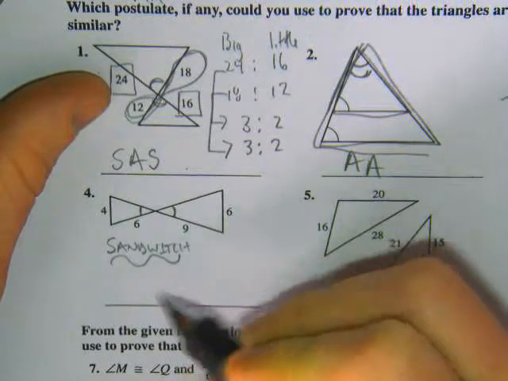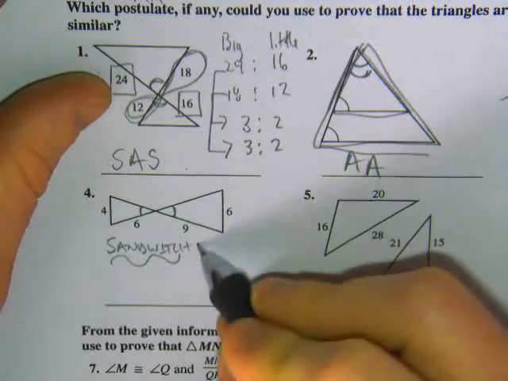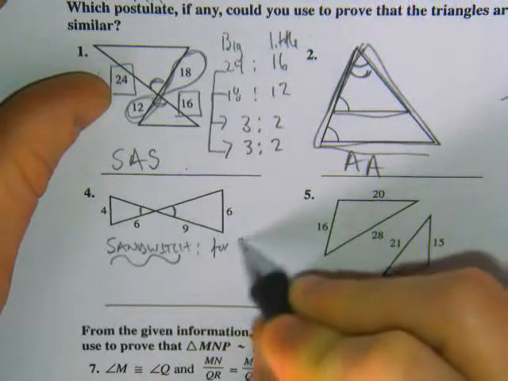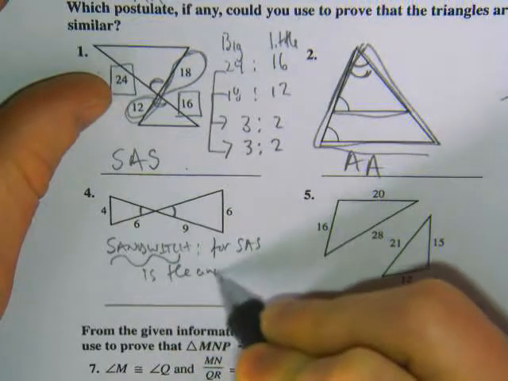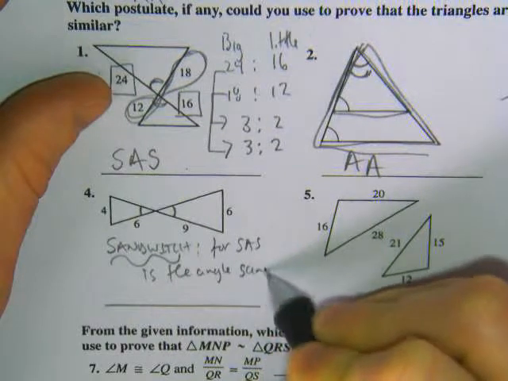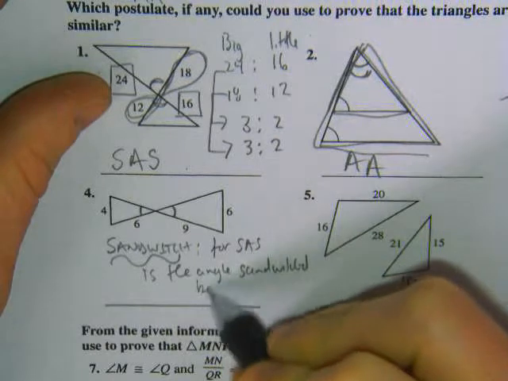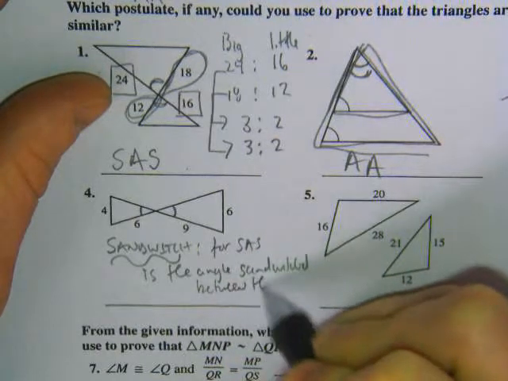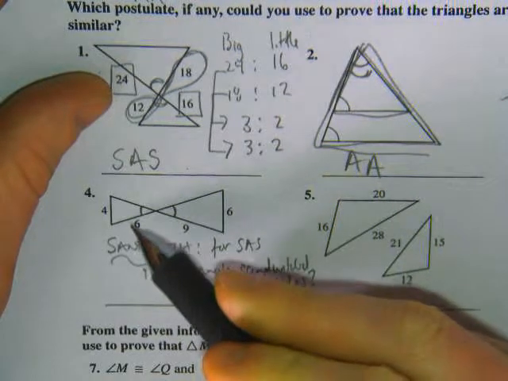Sandwich. Is the angle sandwiched in between the sides? For side angle side, is the angle sandwiched between the sides? And clearly here the answer is no.